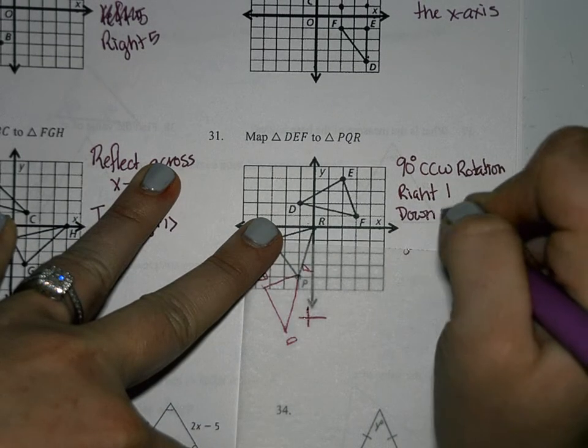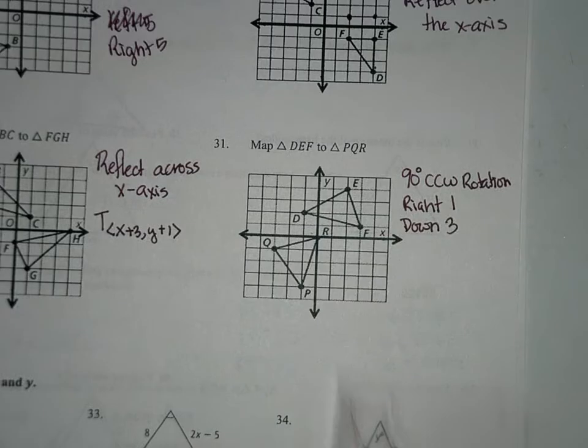Okay, so on the test you're going to have a couple like this where you're going to use patty paper to determine your mapping.